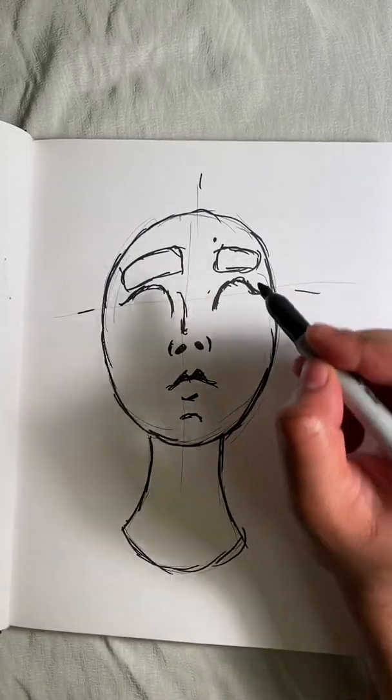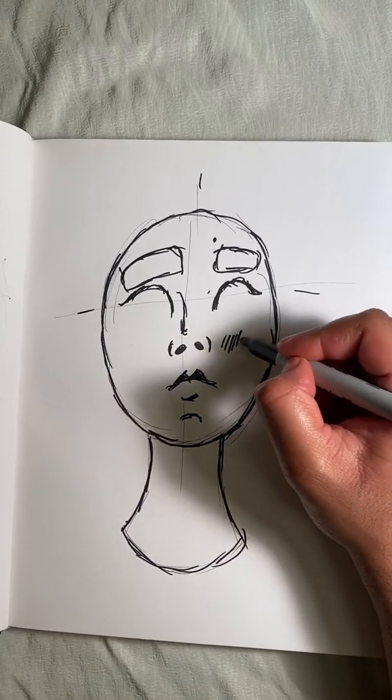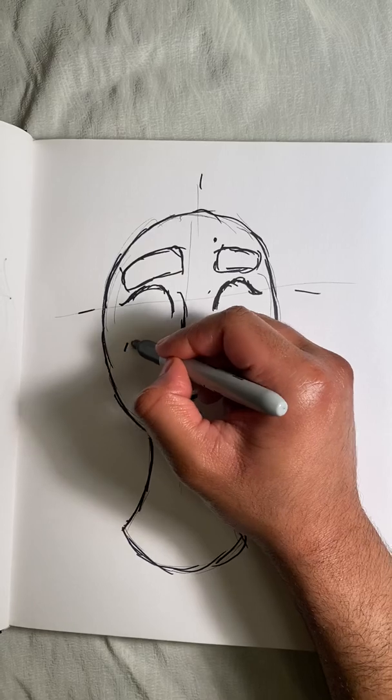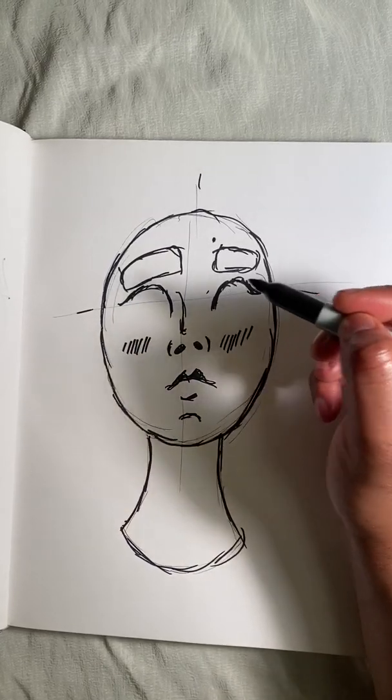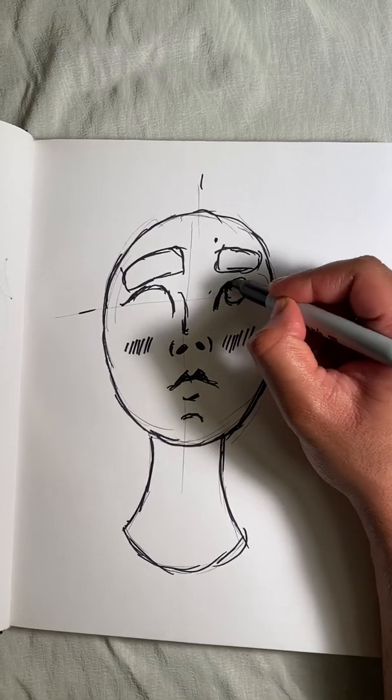Something that I really like to do with my characters is I like to make them blush, whether it's male or female. I make my characters blush all the time. It's just something I like. It makes the face look more detailed.